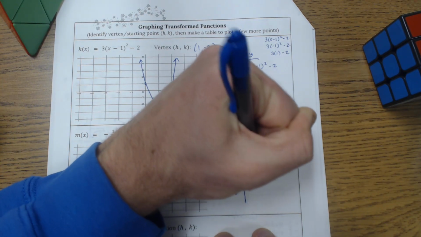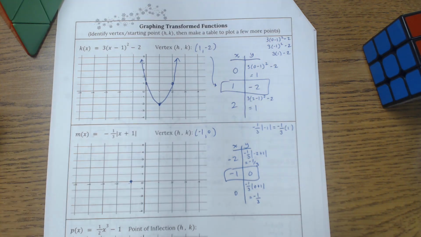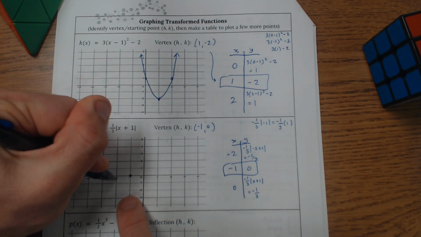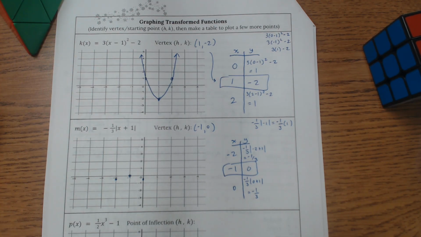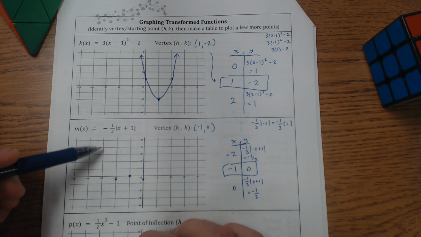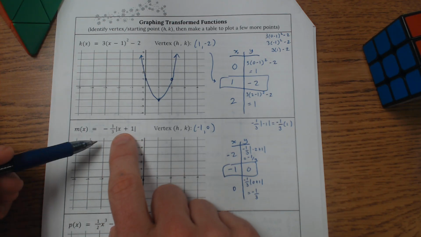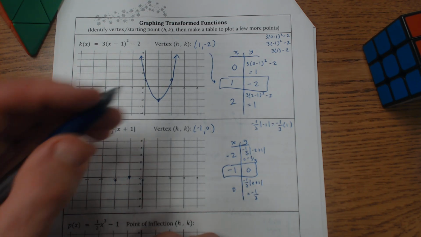I'll do the same thing and plug in 0. And you end up getting the same value of -1/3. So when x is -2, y is -1/3. When x is 0, y is -1/3. If I wanted this to be super accurate, I could go and plug in maybe one more point. Like I want to know where the y value is when x is -3. If I were to plug in -3, I would get, let's see.